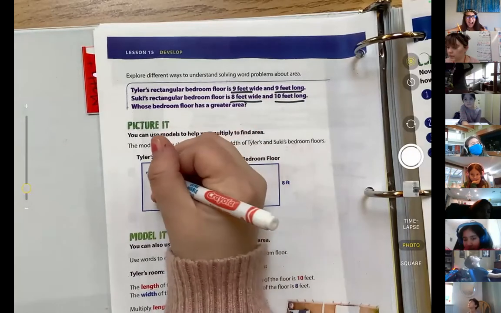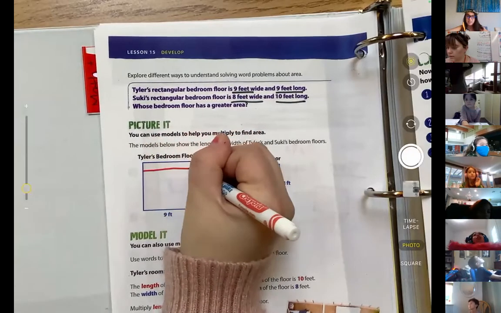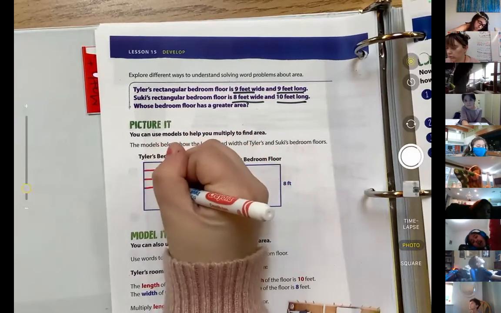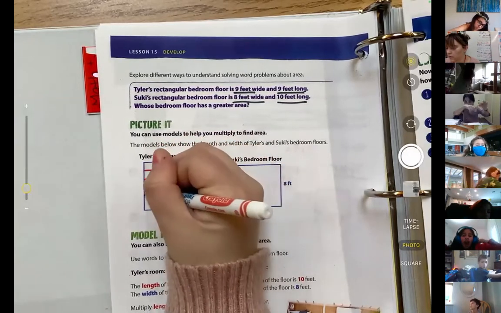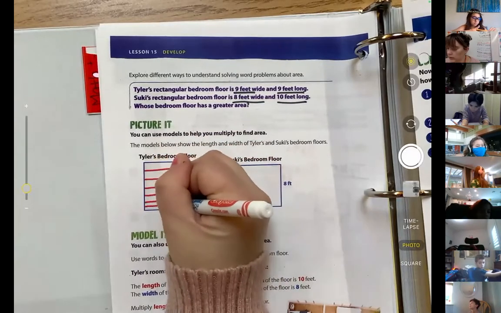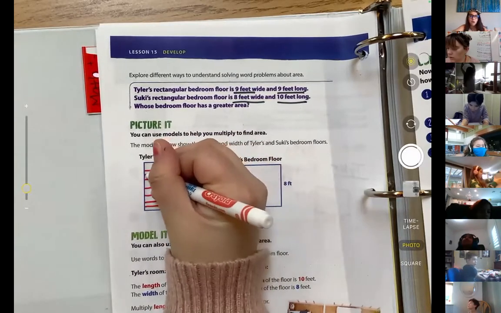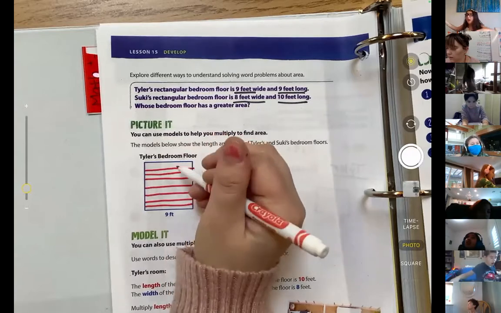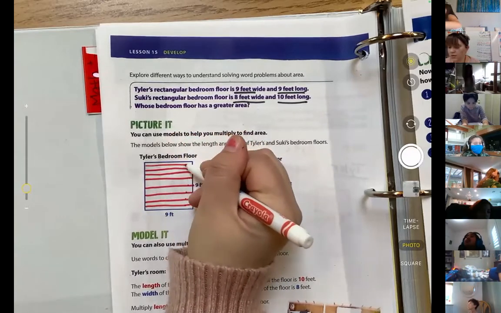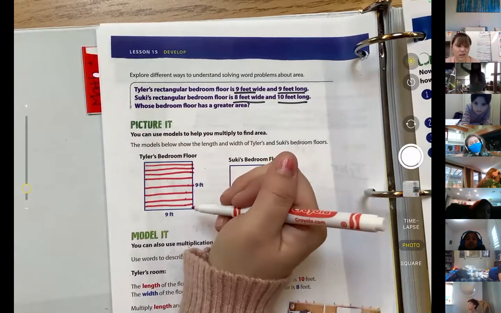So I'm gonna draw 8 lines across. 1, 2, 3, 4, 5. Oh, that's not gonna work. 6, and you're gonna hopefully make yours a lot more even than mine. 1, 2, 3, 4, 5, 6, 7. This is exactly why you guys do it in pencil, not in pen like me.